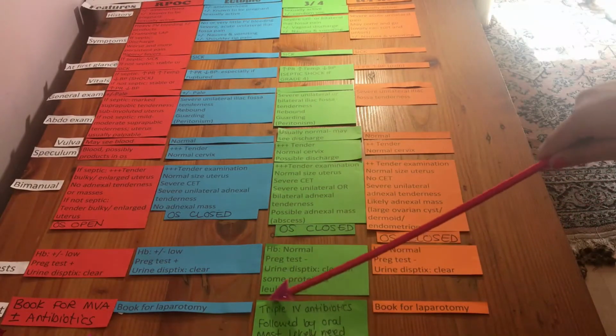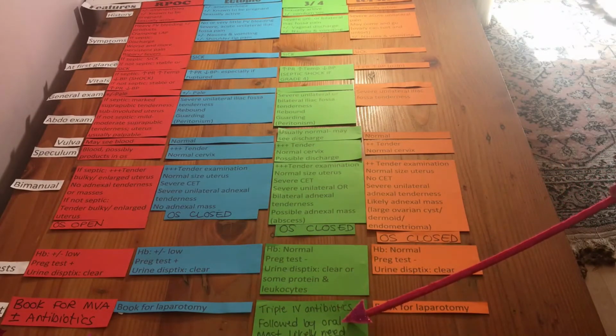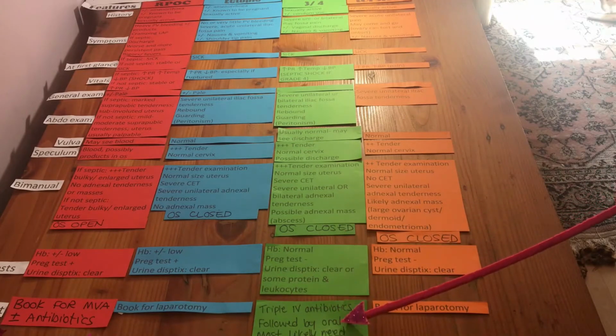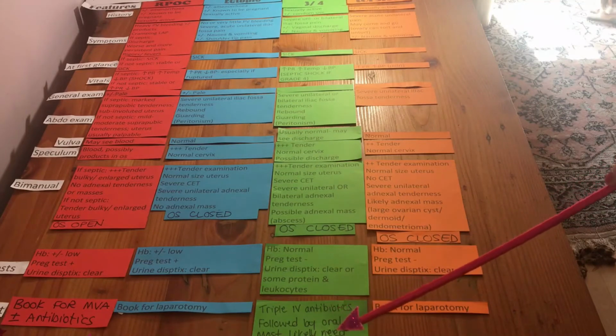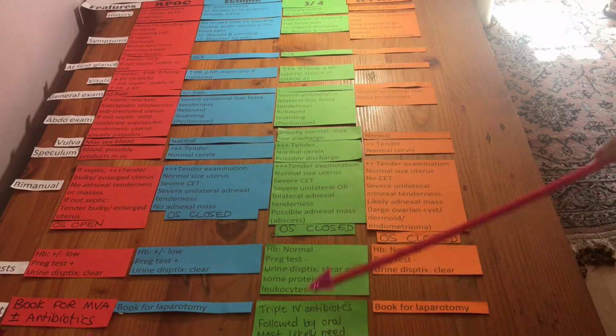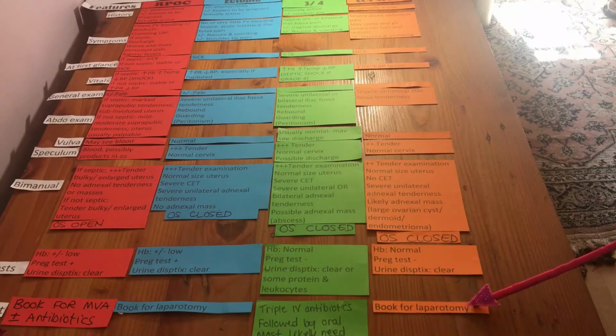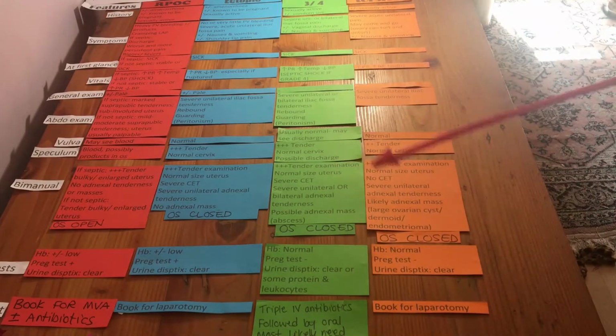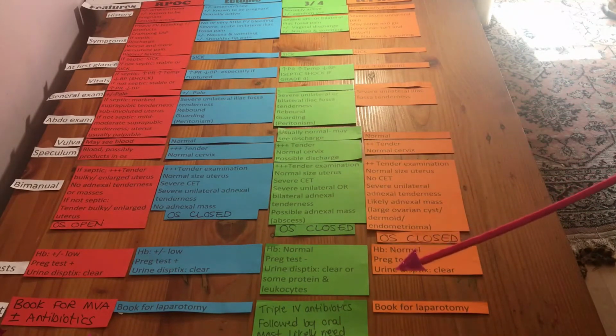PID, definitely triple antibiotics, but followed by oral antibiotics. The triple antibiotics don't cover all the organisms, the secondary invaders that are involved. And this patient is most likely to need surgery as well. And your patient with a torted ovary is going to need a laparotomy, at which point they will untort the ovary, see what they can do with it, remove whatever mass or cyst caused the problem.